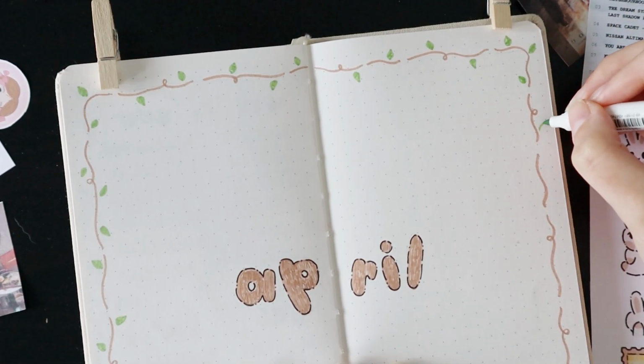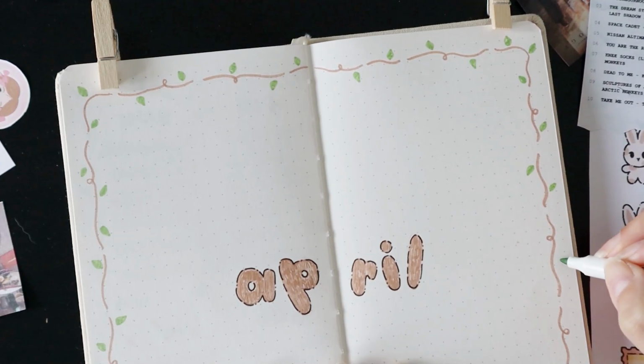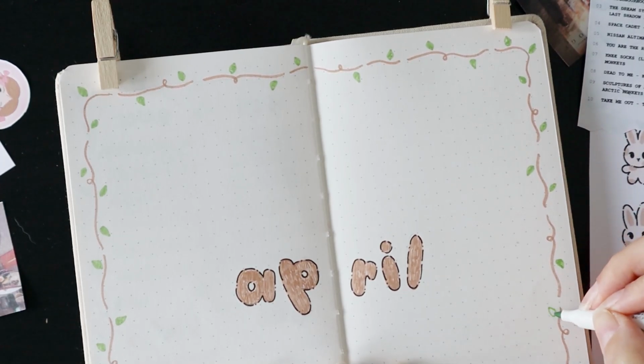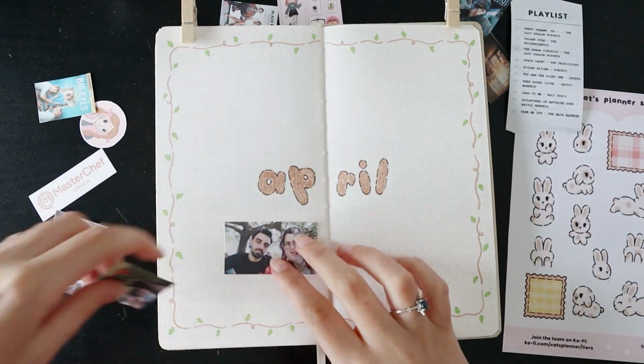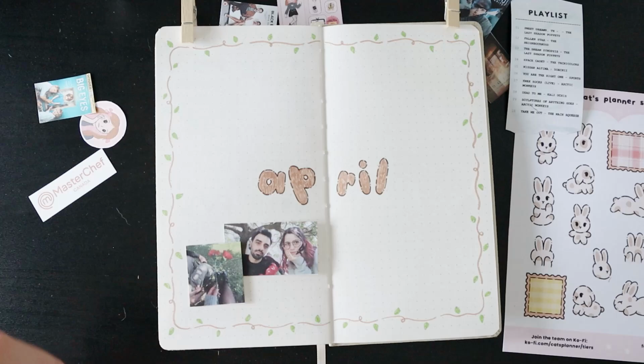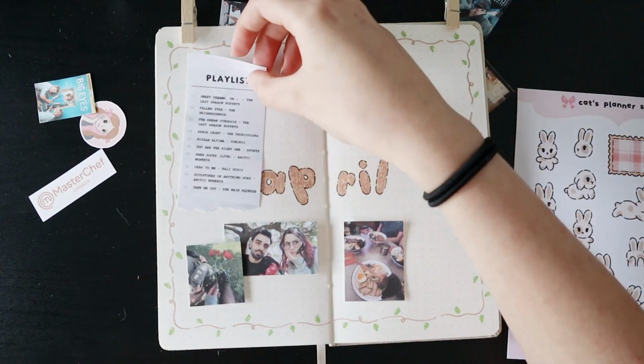And what I normally include in this page is my playlist for the month with some of my favorite songs. I usually include 10. Then I include some photos of me and my husband, or my friends, or the dates that we went on. I always try to take a bunch of pictures, so I have content for the monthly page.